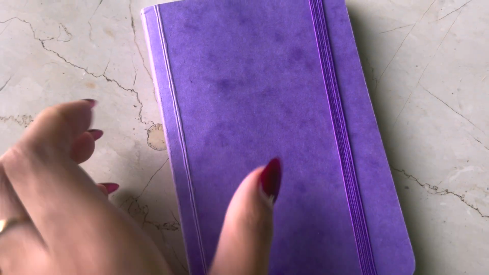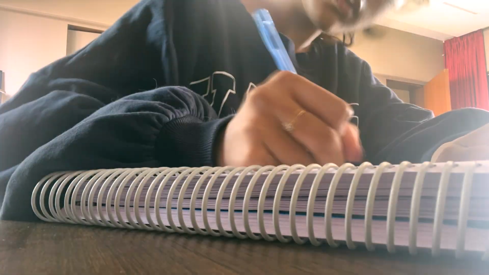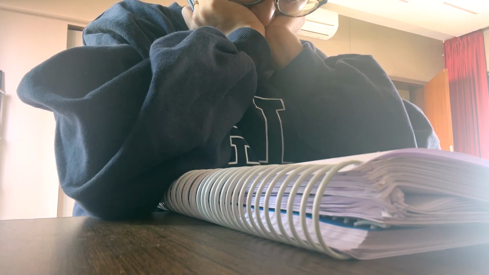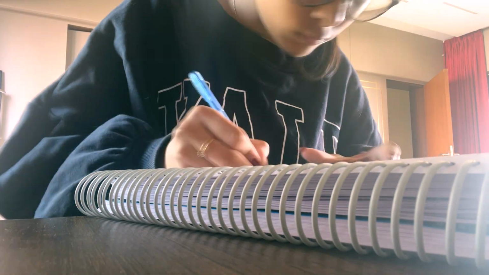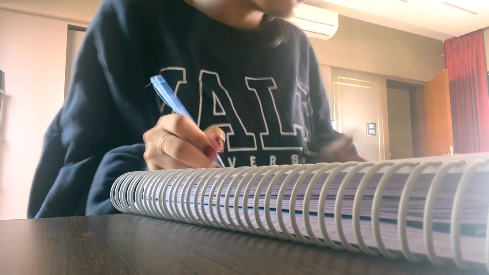And after showing you all of this, I again started off with the papers, and this is me solving the papers. And after I solved the papers, I also had brunch in my break period.